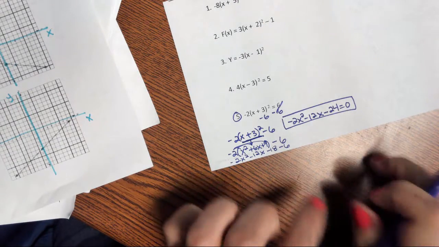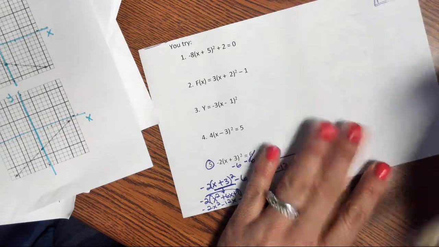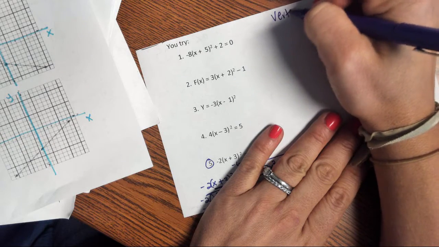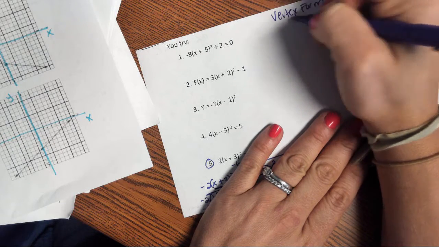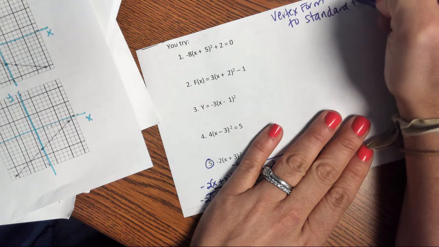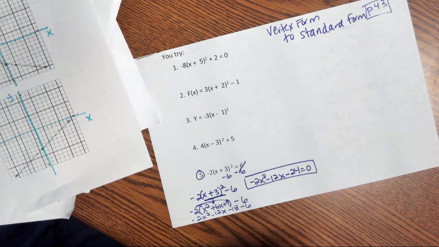Okay, this is going to go on page 43 of your notes. Writing equations, vertex form to standard form is the title. If you need more room to work these out, you can go ahead and do that on page 43 so that you have the work there.